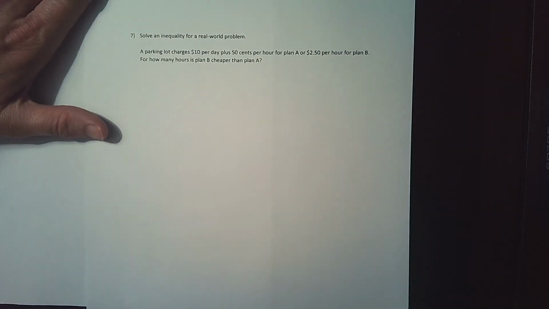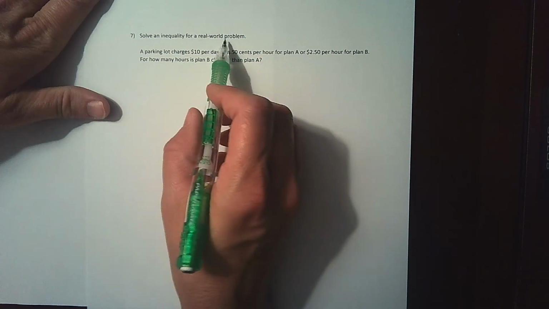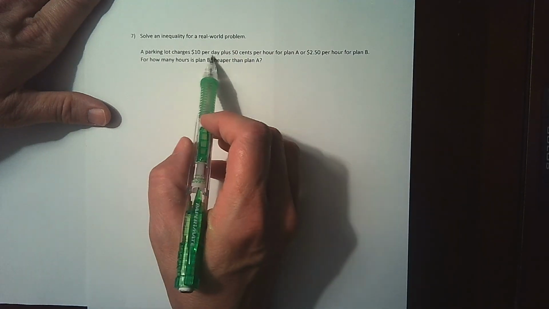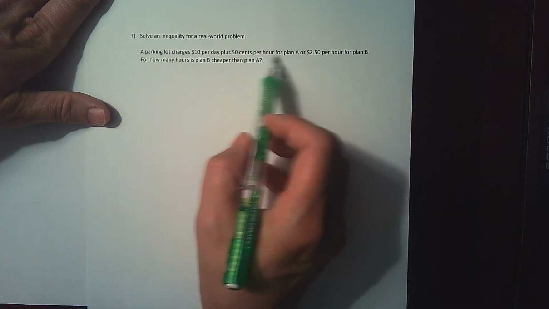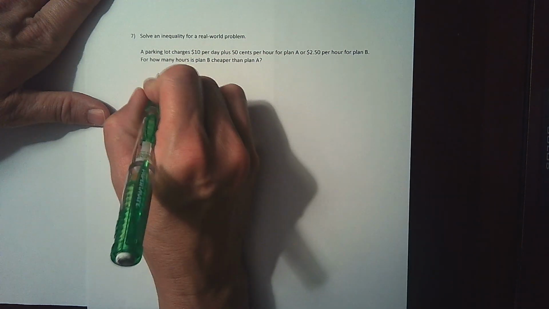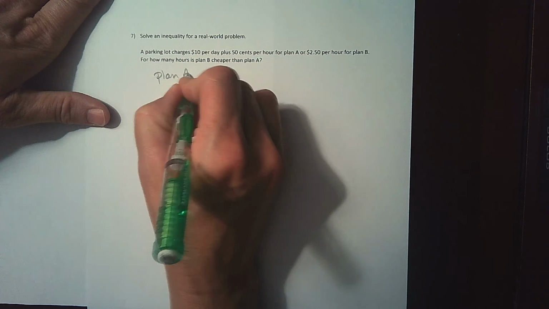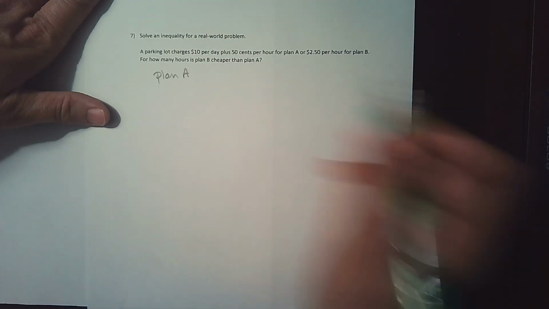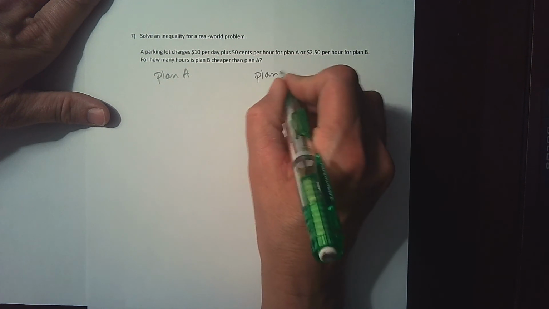We've got one last example to look at. I'm going to take a look at an application, so solve an inequality for a real world problem. It says a parking lot charges $10 per day plus 50 cents per hour for plan A. So I'm going to write down an expression for plan A. And then $2.50 per hour for plan B. So we'll write an expression for plan B.